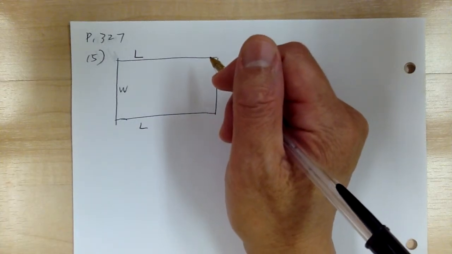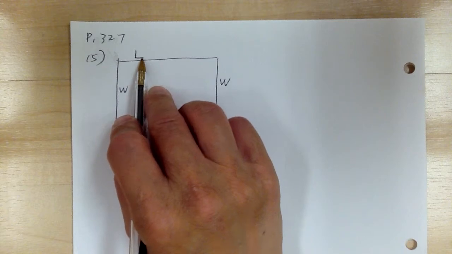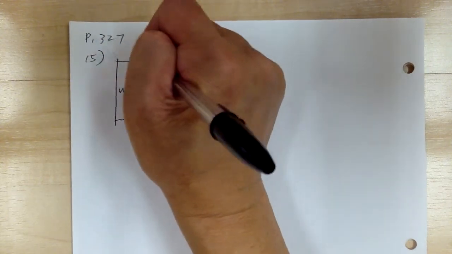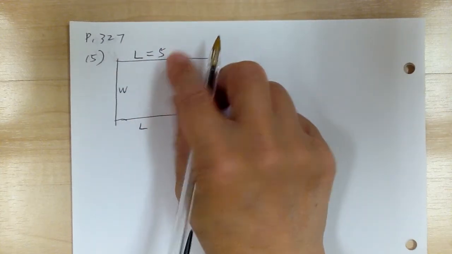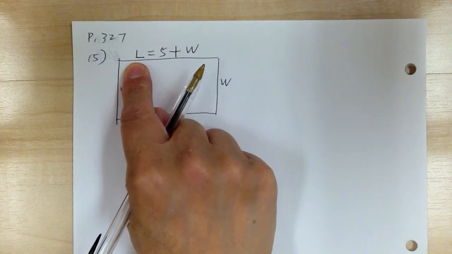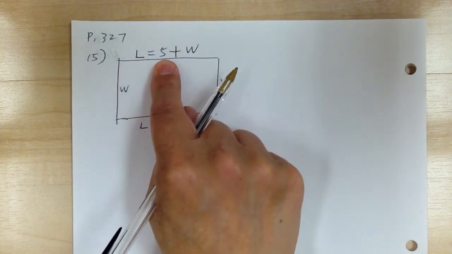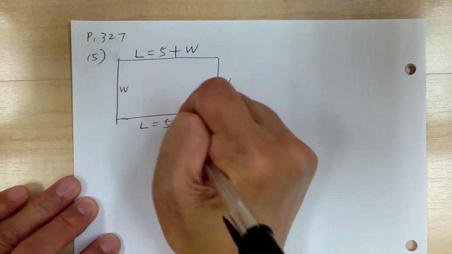Now you go back and read. It says the length, so that's length, right? That's L, right? Length of the rectangle means equal 5 feet, so it's 5, more than means plus its width, right? So again, the length of the rectangle is 5 more than its width. And I'm going to write it down here too.